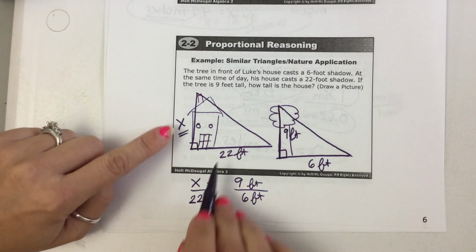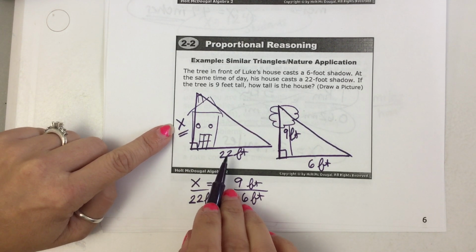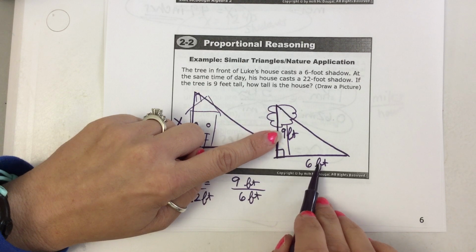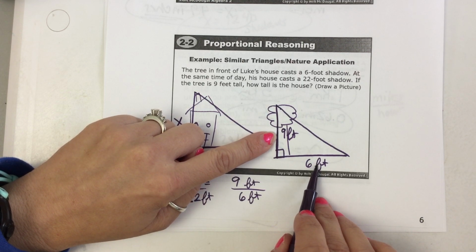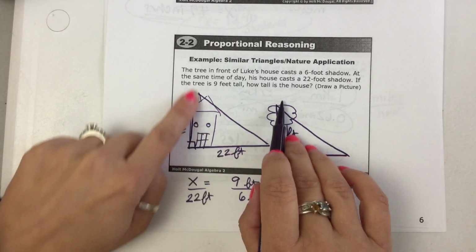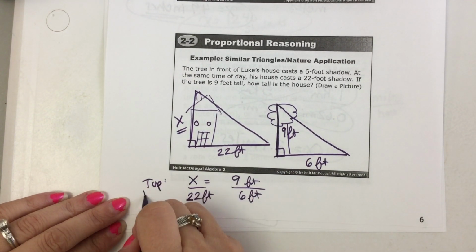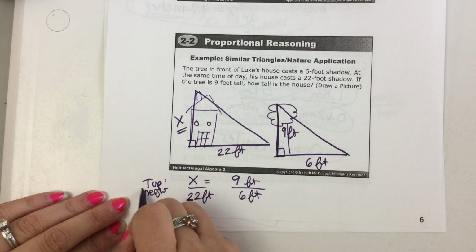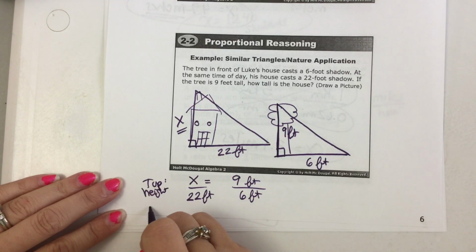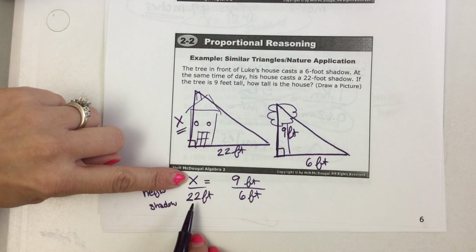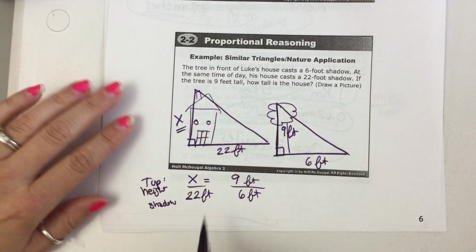So this fraction, the measurements all came from the house, x over 22. Here, 9 over 6, both of these values came from the tree. Notice that they're in the same spot. The top of the fraction is the height. How tall is the object? The bottom is the shadow. But each fraction is from the same object. This is from the house. This is from the tree.